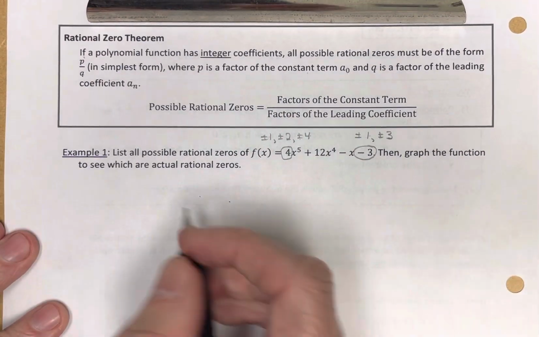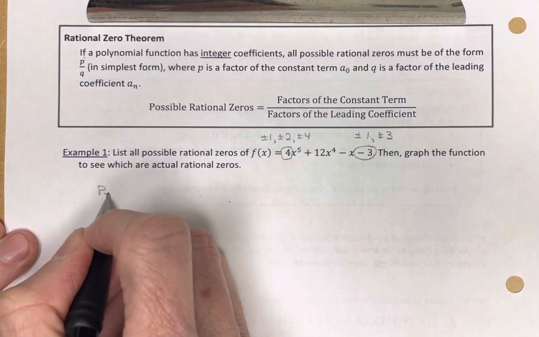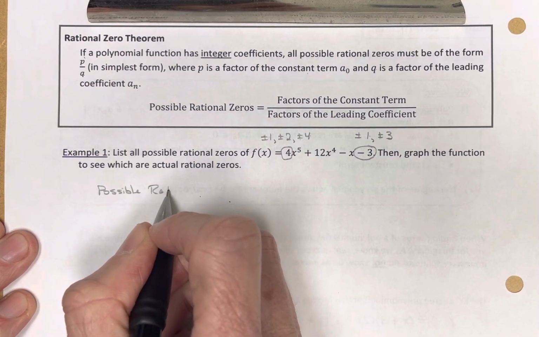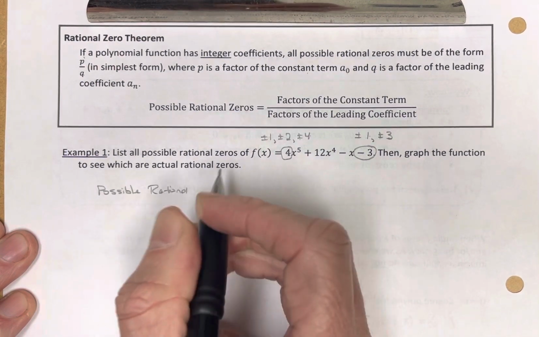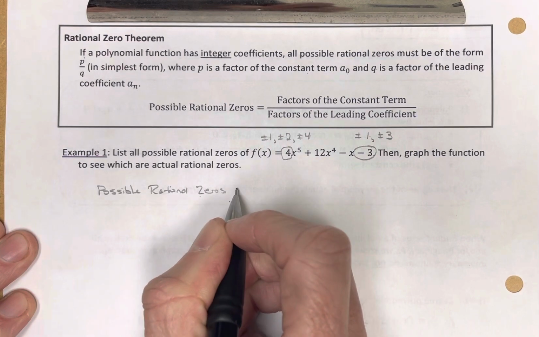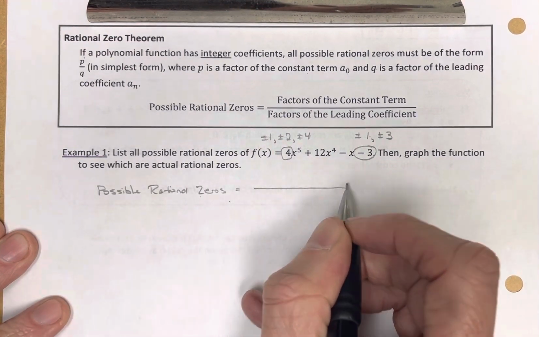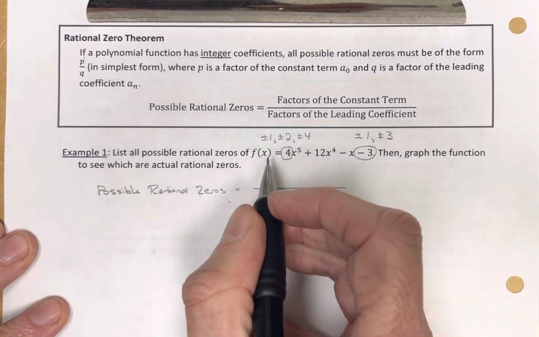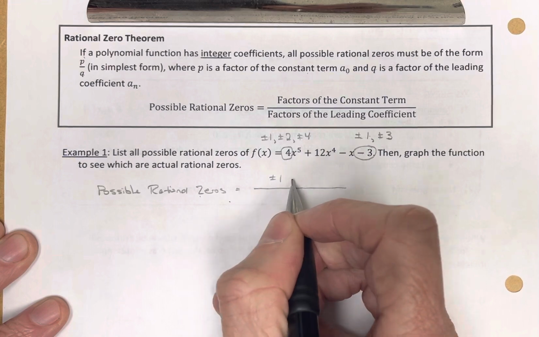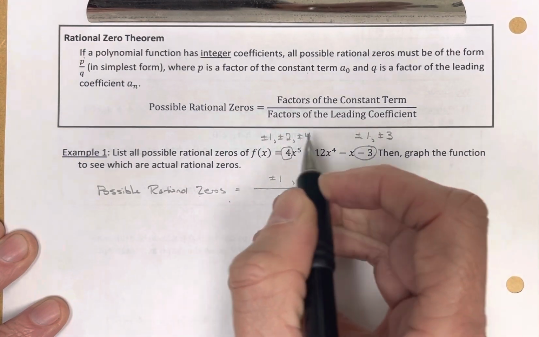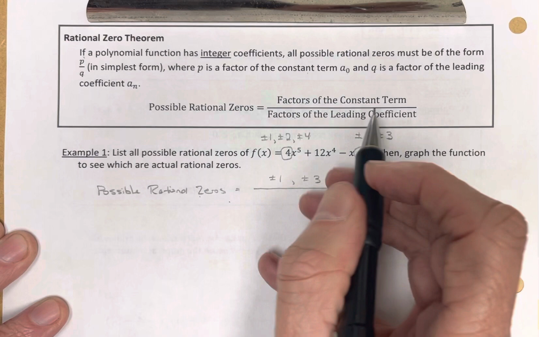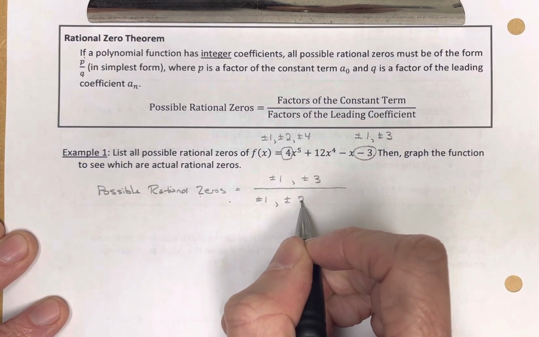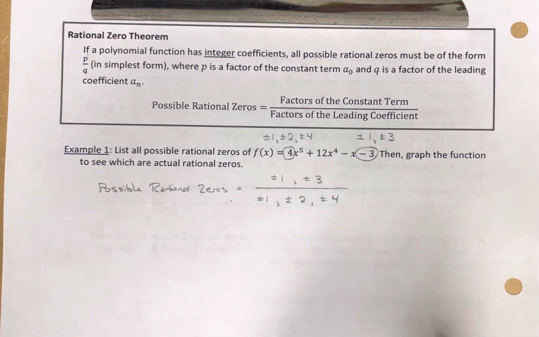So what are my possible rational zeros? They are equal to the factors of the constant term, positive or negative 1, positive or negative 3, divided by the factors of the leading coefficient, positive or negative 1, positive or negative 2, positive or negative 4.